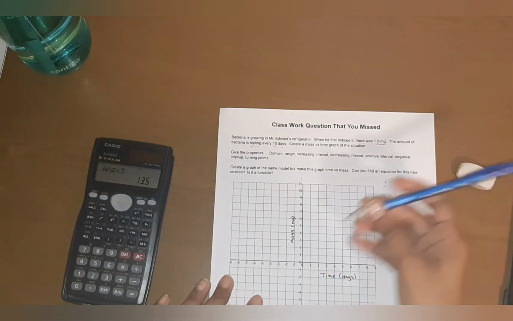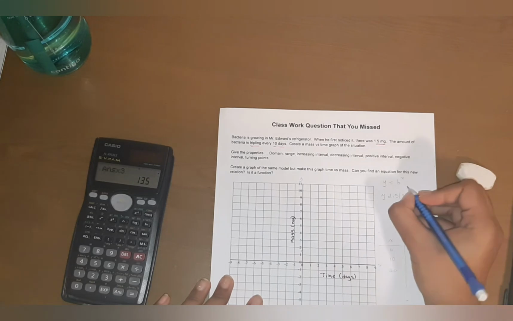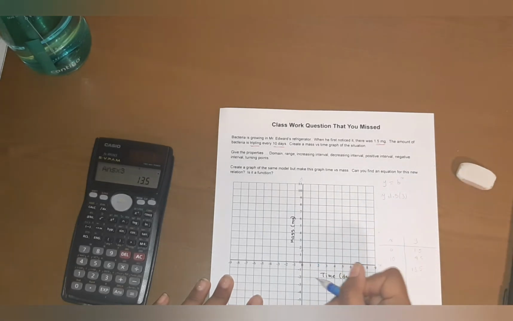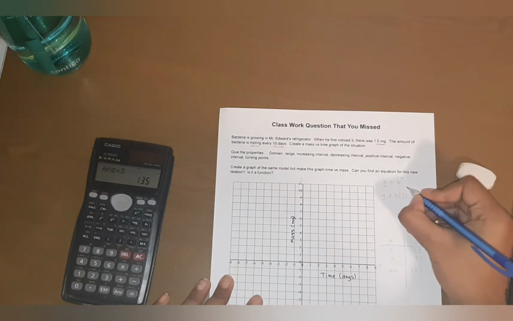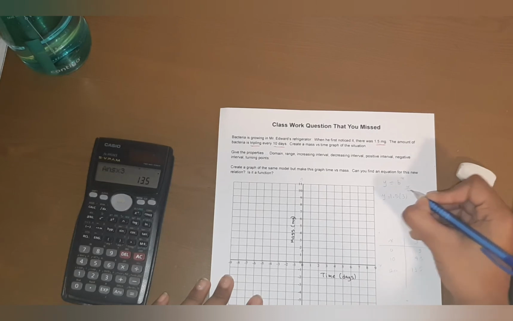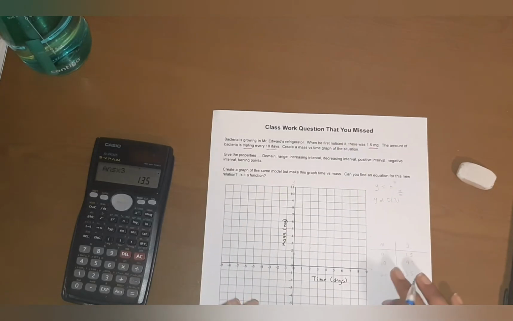So basically it would be x divided by 10. We're figuring out the ratio between the time that we're given and the time it takes to triple each time, which is 10 days.